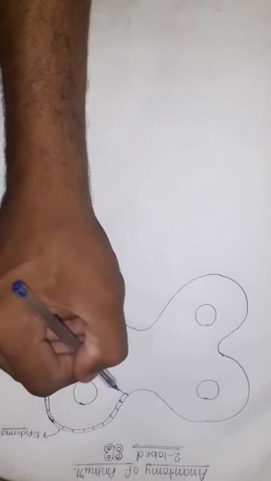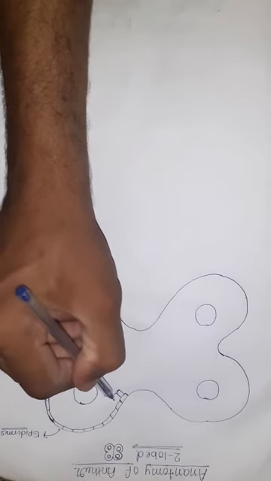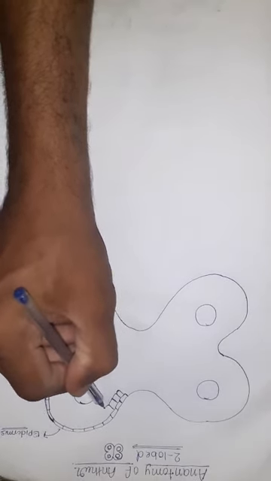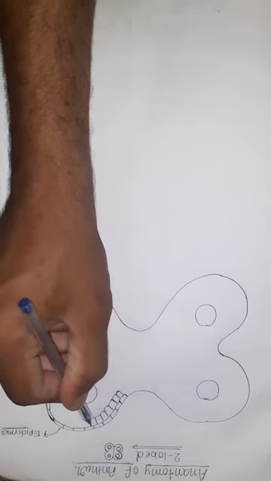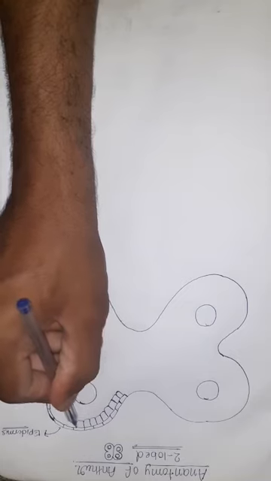It is the outermost layer in the anther. After the epidermis we will see one more single layer like this, but the cells are somewhat radially elongated.